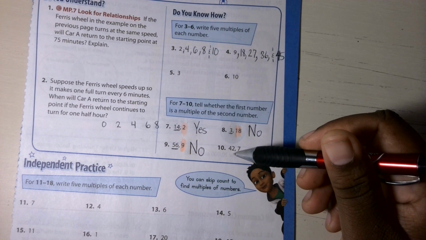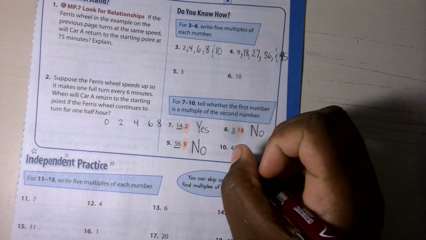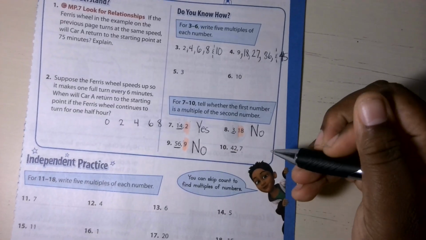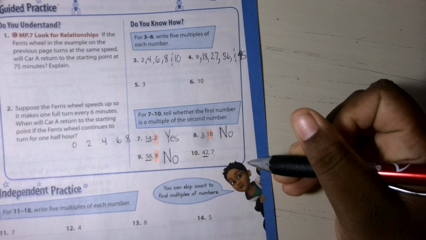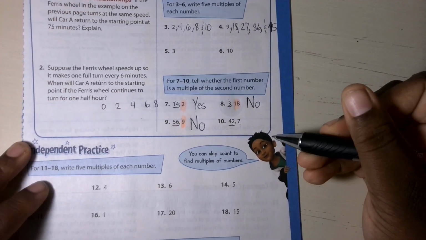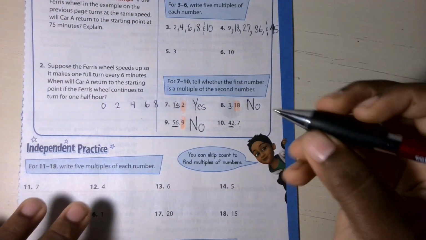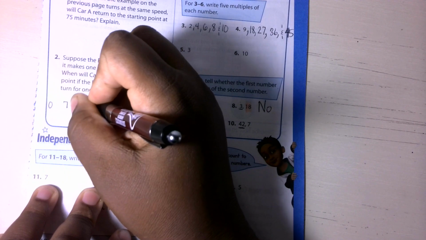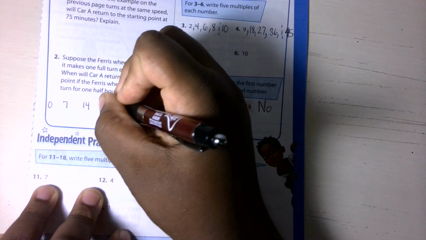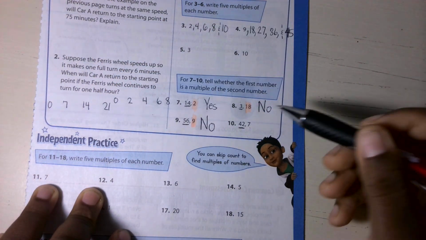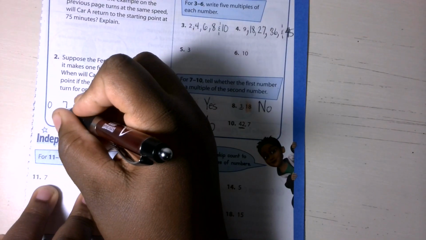Now, tell whether the first number, that's 42, is a multiple of the second. So is 42 a multiple of 7? In my mind's eye, I'm going to look at my multiples map for 7. 0 is my anchor, 7, 14, 21. And then I'm going to count down from my ones place.